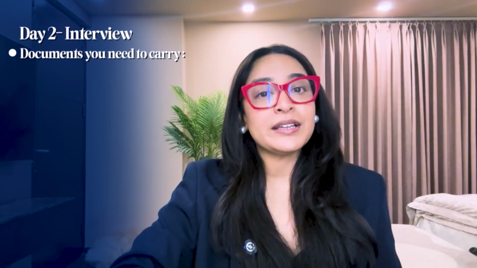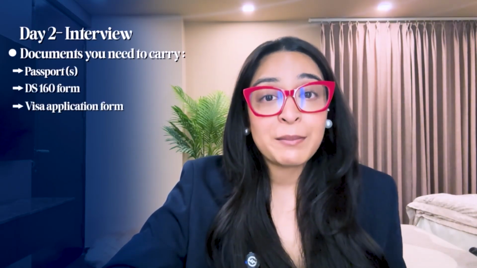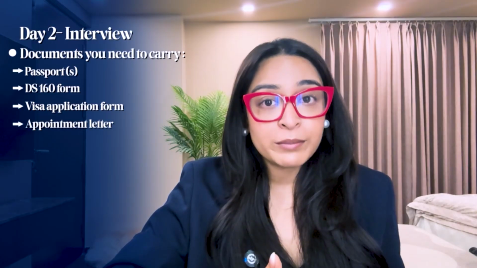Now, this part is tricky, because apart from the mandatory documents like all your passports, your DS-160 letter, your visa application form, your appointment letter, you are also supposed to carry all the supporting documents with you. While they might not be asked, it's always advised to keep them with you.